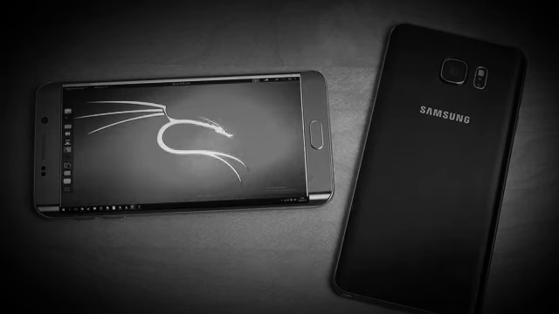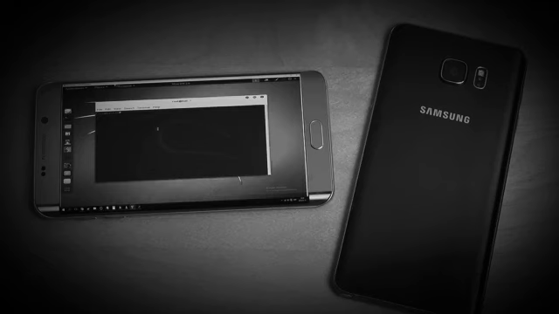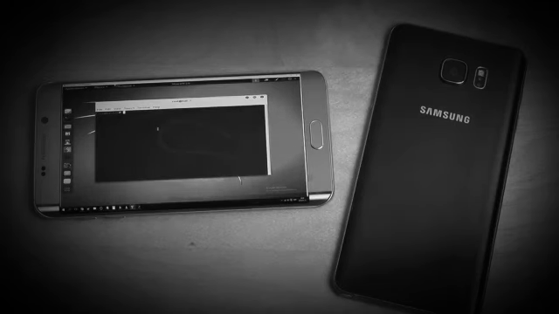So the way we're gonna do this is I am instantly going to launch the terminal here. This is a very interesting distro. You can do a lot of fun computer geeky stuff in this distro, Kali.